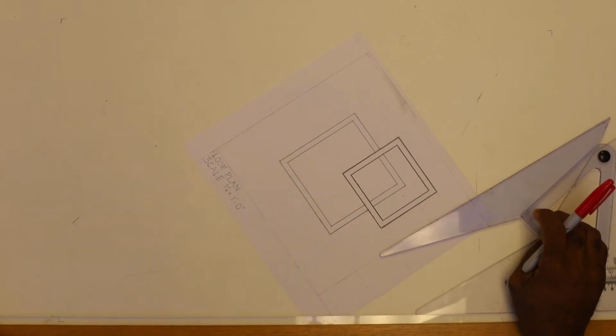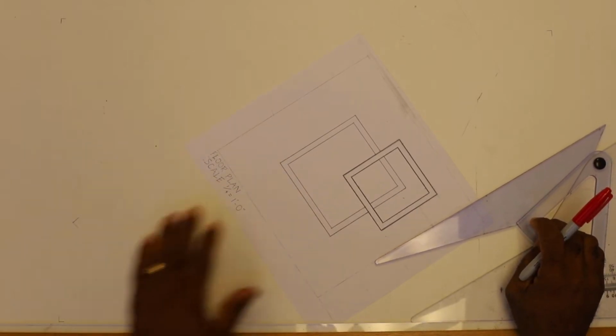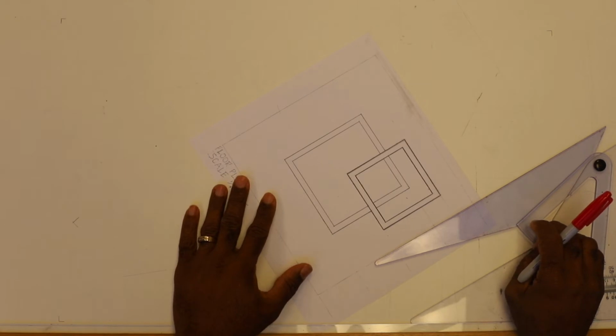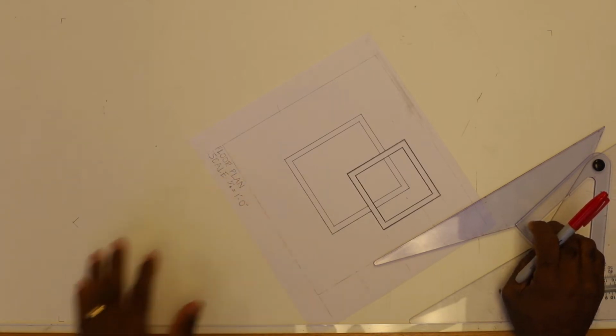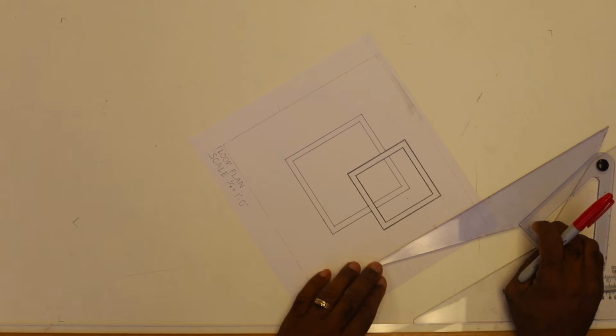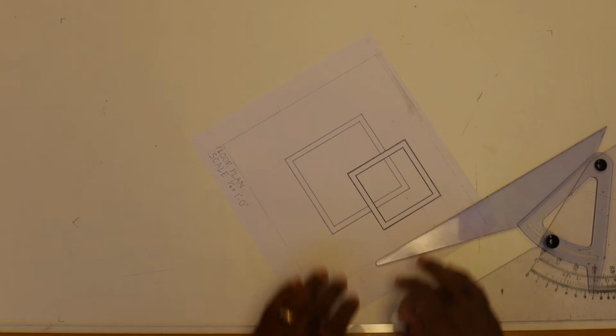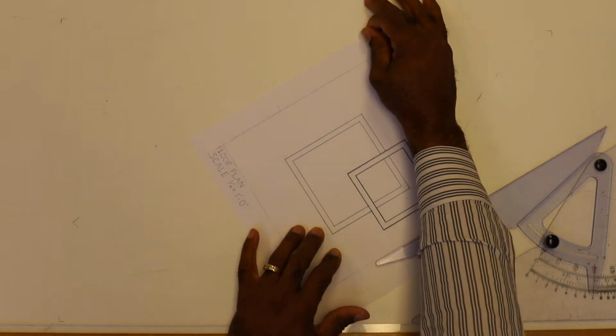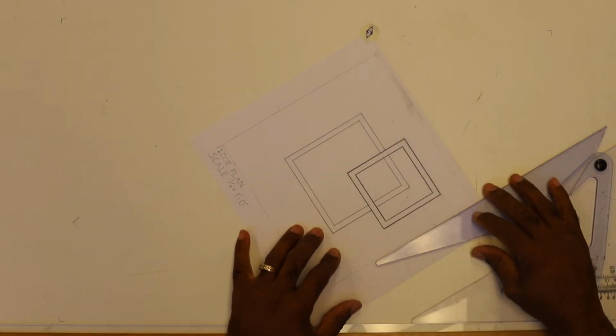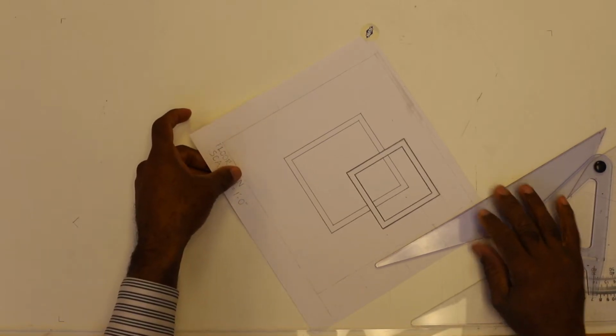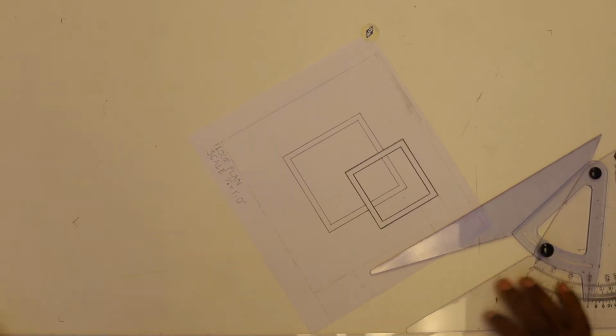Okay. So to align the sheet, we're going to use the base, and we're going to align the base. And we only need to do one side because, since the base is 90 degrees, the other side will match the other angle. So right now we're using our 30-degree angle to align the sheet, and the 60-degree angle will be matched on the other side. So it's not necessary to do both sides.